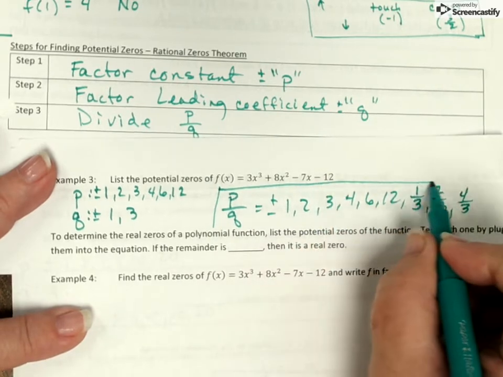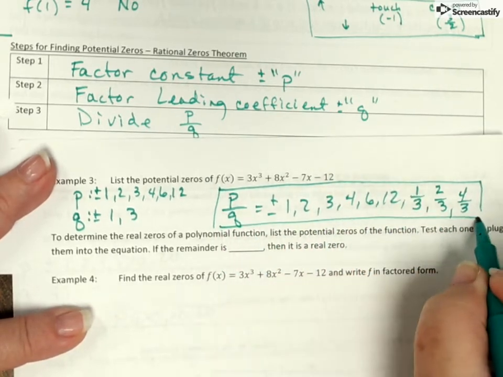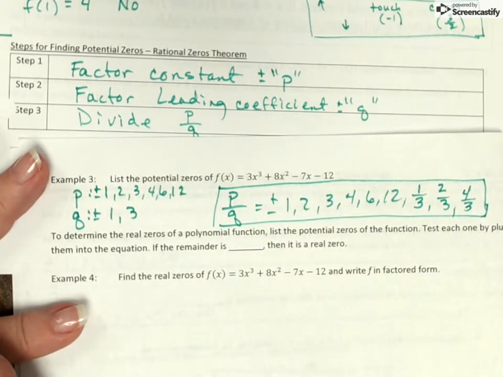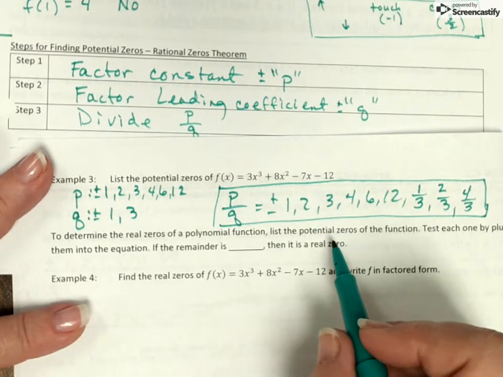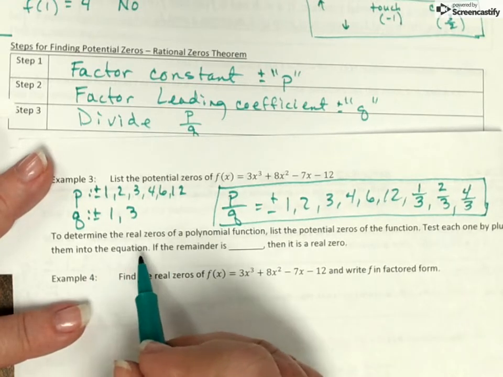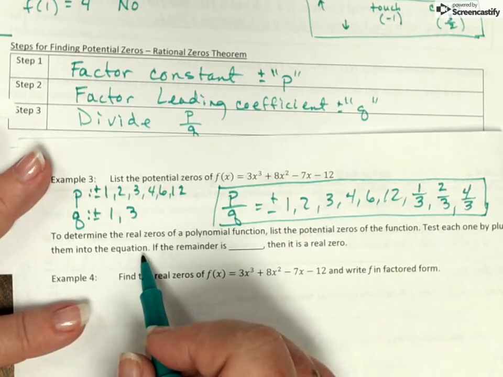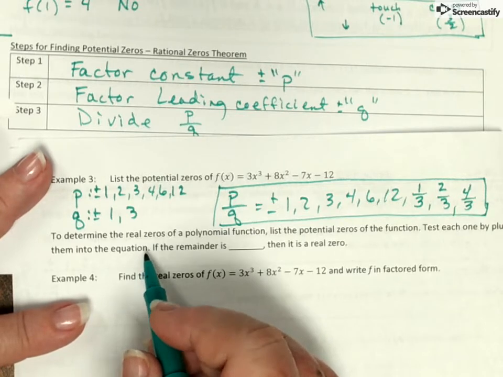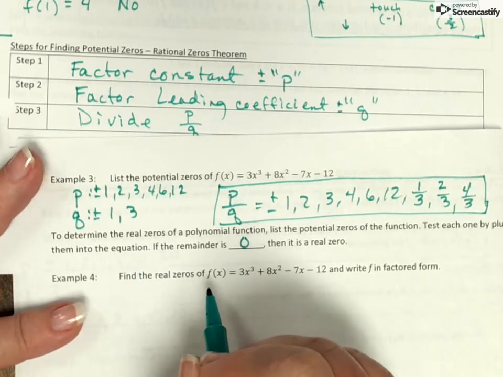So all of my possible zeros are right here. To determine the real zeros, we're going to list the potential zeros and test each one by either plugging them into the equation or doing synthetic division and seeing if the remainder is 0.